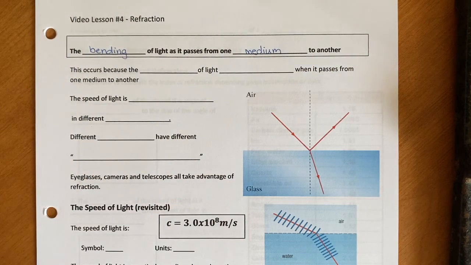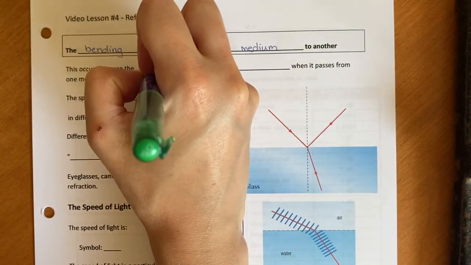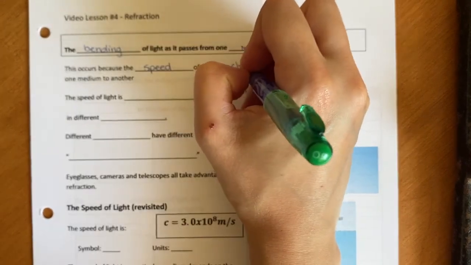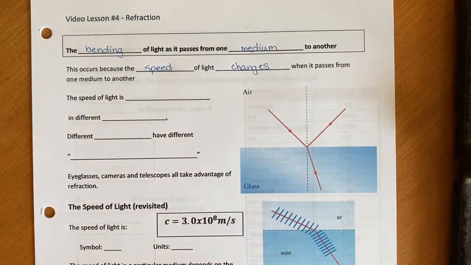Now you may have noticed if you were to put a straw or a spoon in a cup of water that there's a bit of a distortion to the image, or if you drop something into a pool, it looks like it's closer to you than it actually is. Those differences in the way something looks are due to the bending of light as it travels at different speeds through different media. So this occurs because the speed of the light changes when it passes from one medium to another.